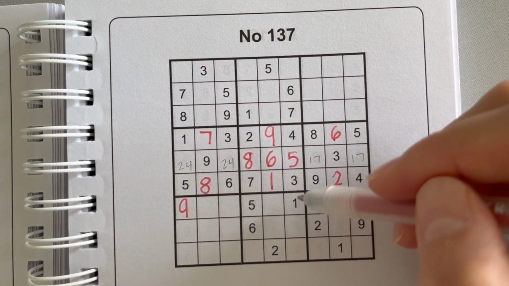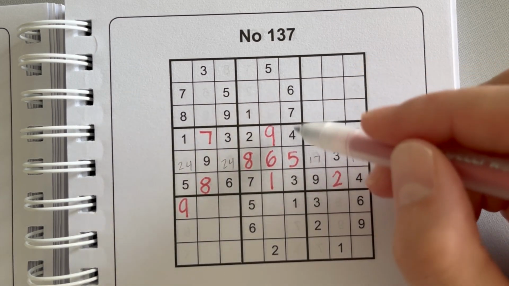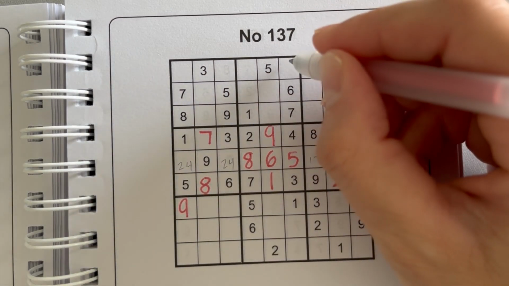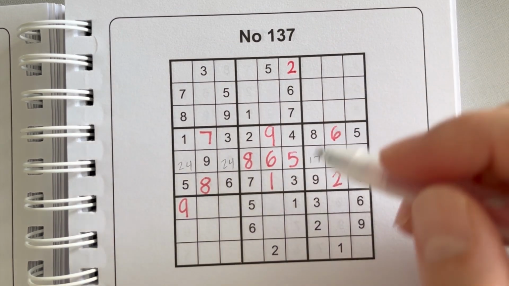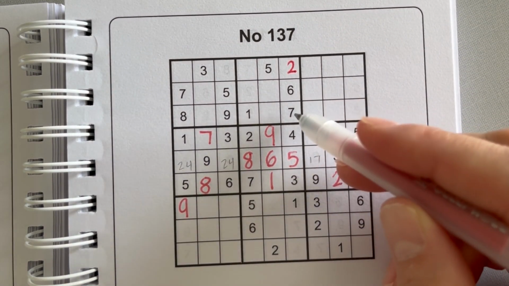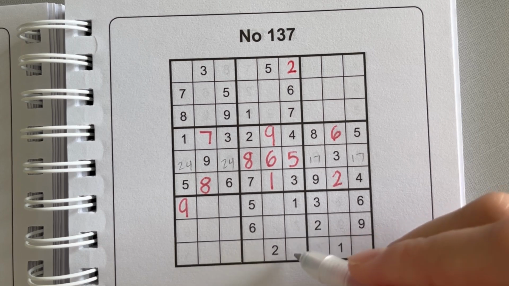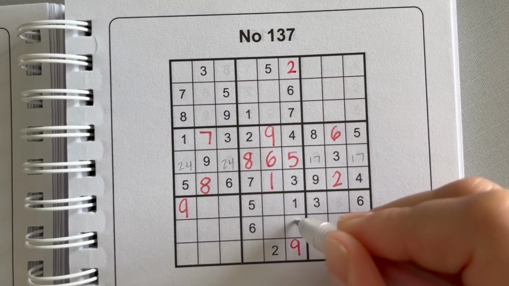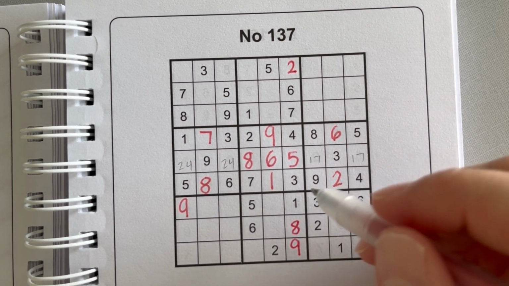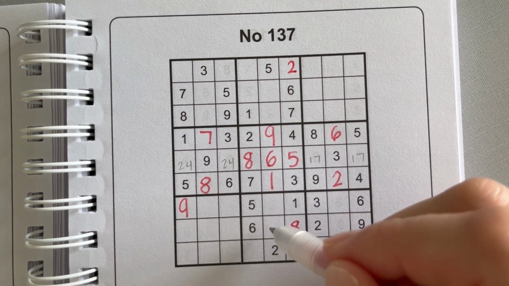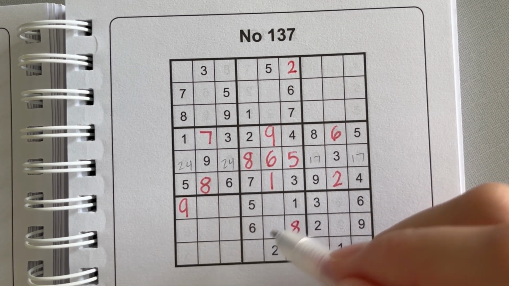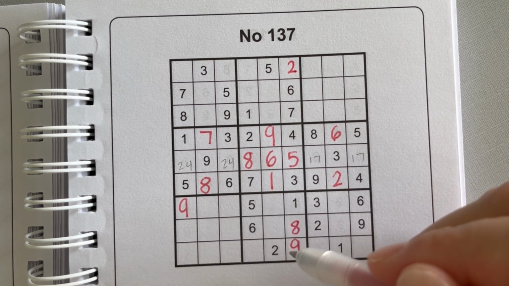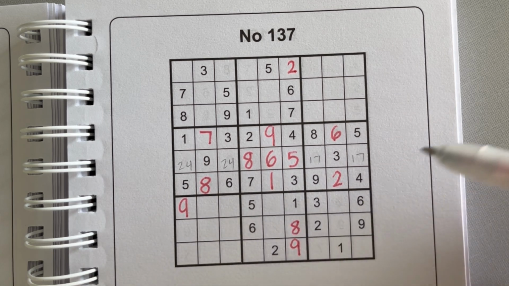Let's see, this is 1. Okay, in this column there's 1. And I don't have a 2, but there's a 2 in this square, so this is the 2 up here. And there's 3, 4, 5, 6, 7. So these are 8 and 9. There's a 9 in this row, so this is the 9. And this is 8. 1, 2, 3, 4, 5, 6, 7 is one of these.